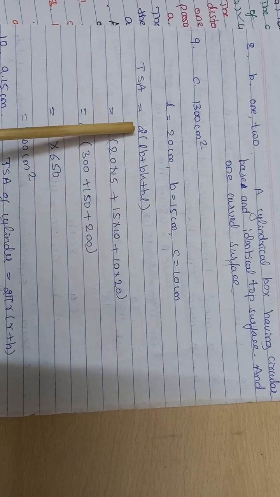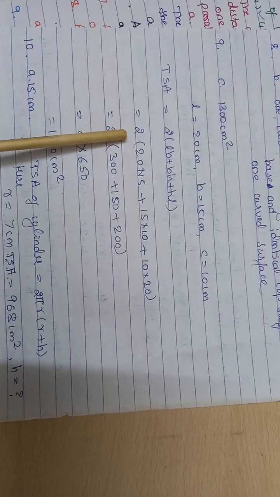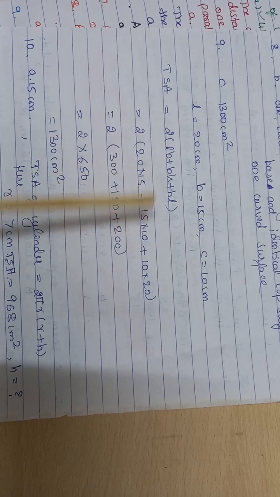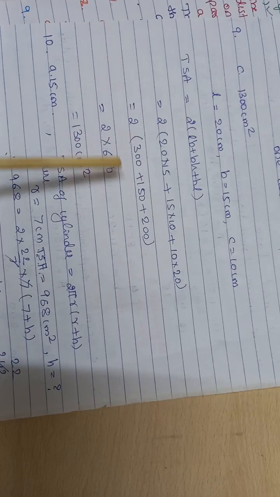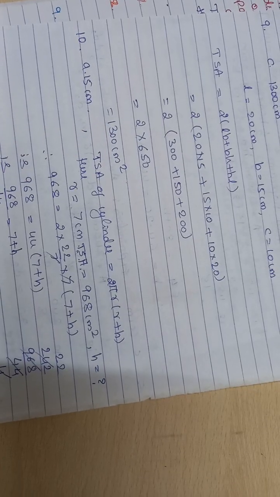Substituting these values in this equation, we will get the total surface area. That is 2 into bracket L is 20, B is 15 and H is 10. So by calculating, we will get the answer like this.